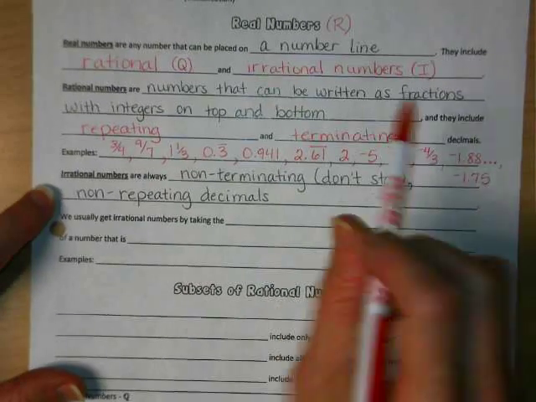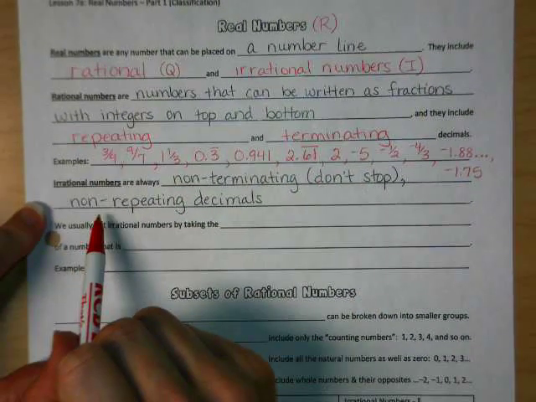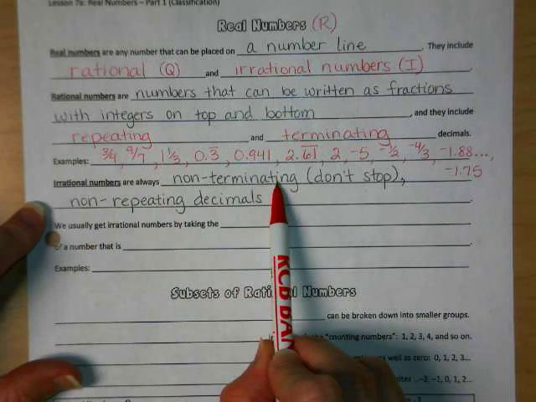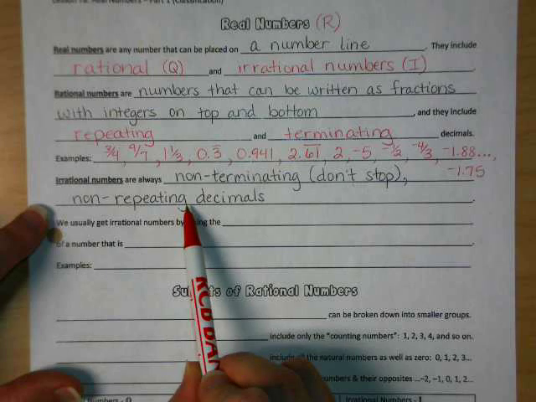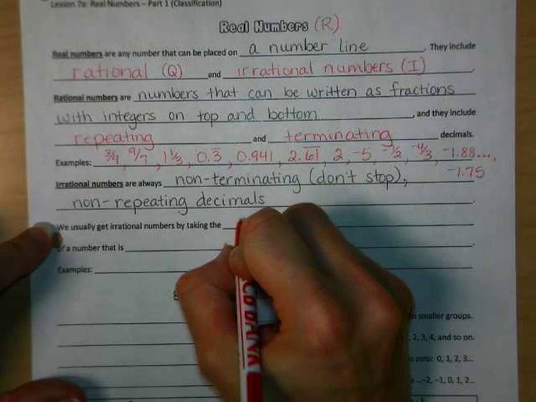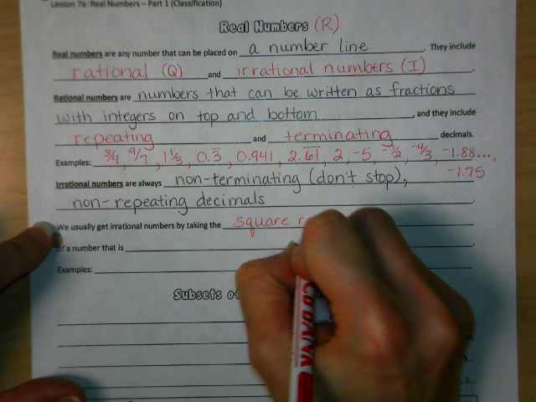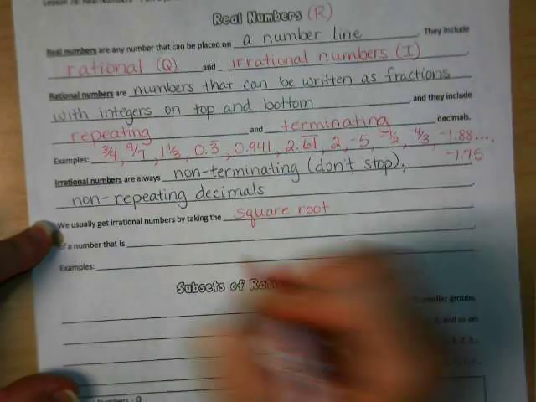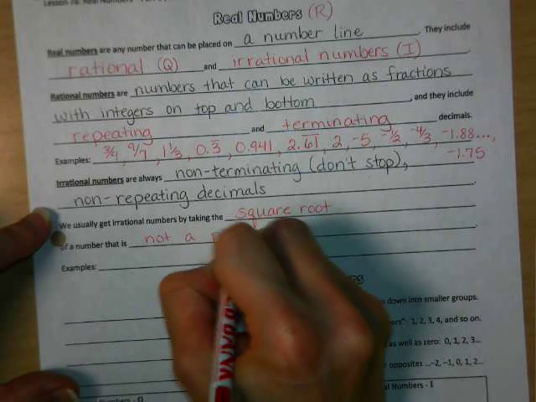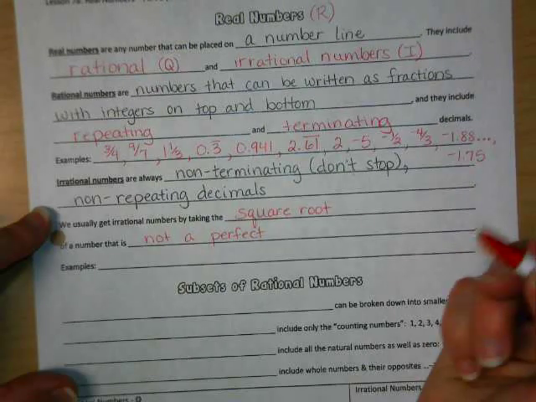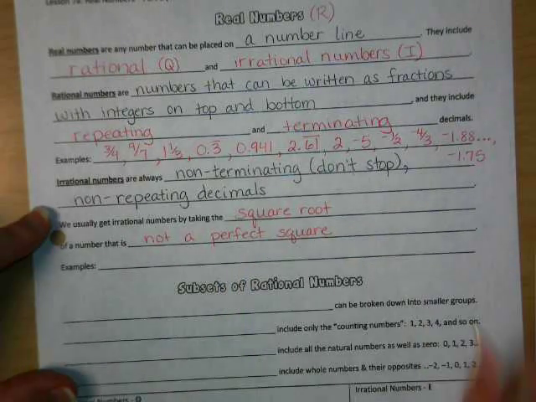So if rational is any fraction and any repeating and terminating decimal, the only thing that's irrational is something that's non-terminating, meaning it doesn't stop, and it doesn't repeat. Okay. The main things that are irrational are when you try to take a square root of a number that is not a perfect square, because you're going to get a long decimal which does not repeat and does not terminate or stop.